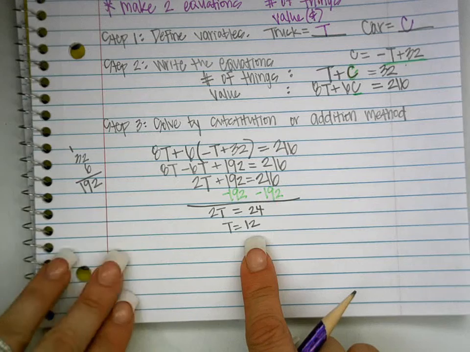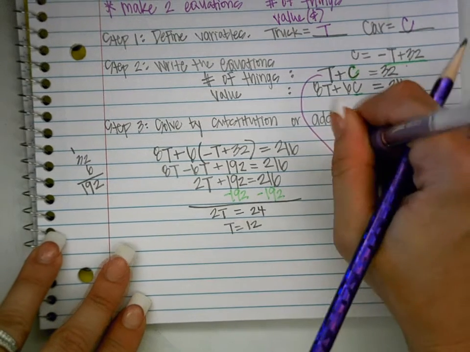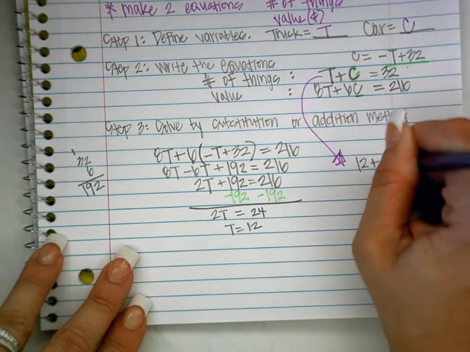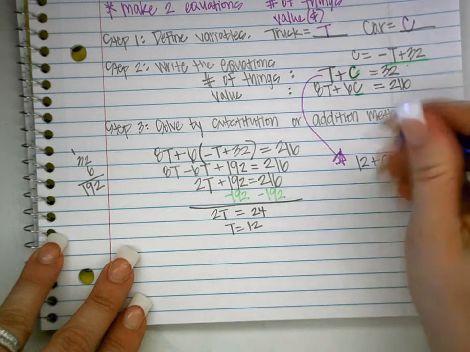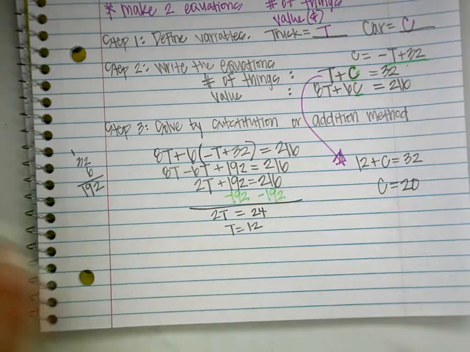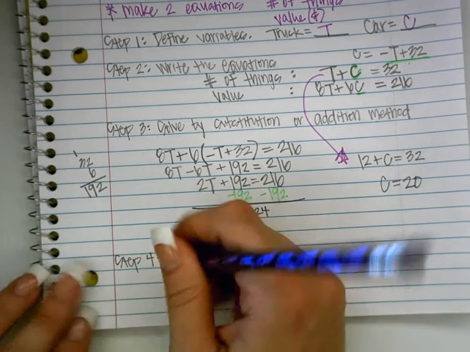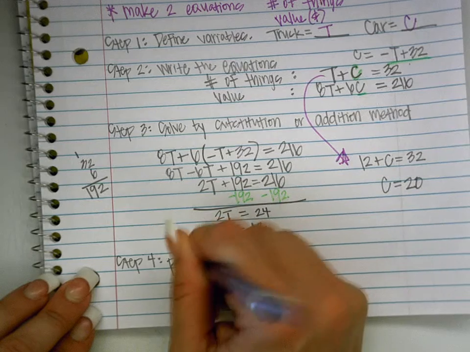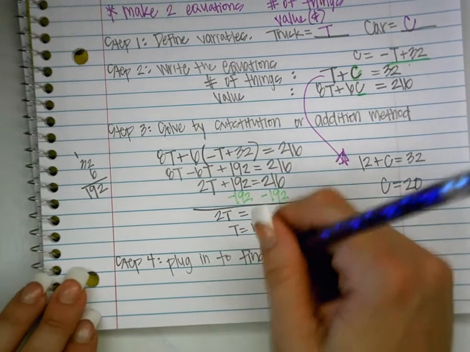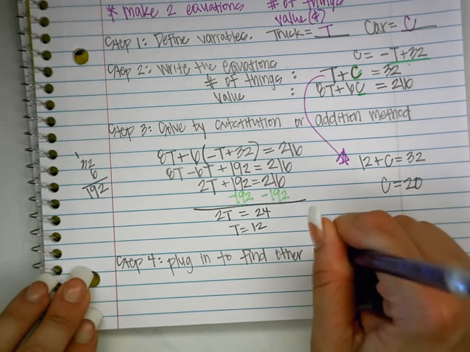Then how do you figure out how many cars they washed? Plug it in. Okay, so I would take this one and plug it in. So trucks is 12 plus cars equals 32. You subtract 12 from both sides, it tells you that they washed 20 cars. Okay, so step 4 is to plug back in to find the other variable. And we just kind of did that, even though I forgot to write it down. Plug in to find other variable.